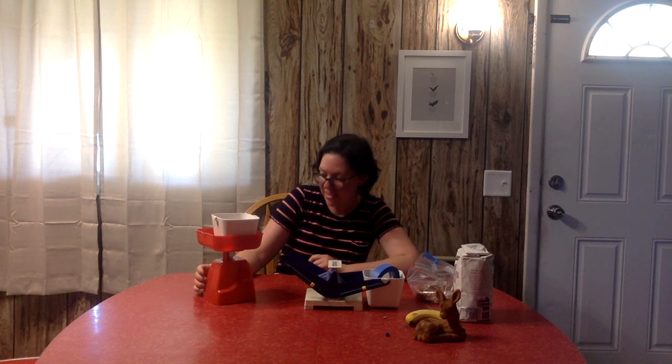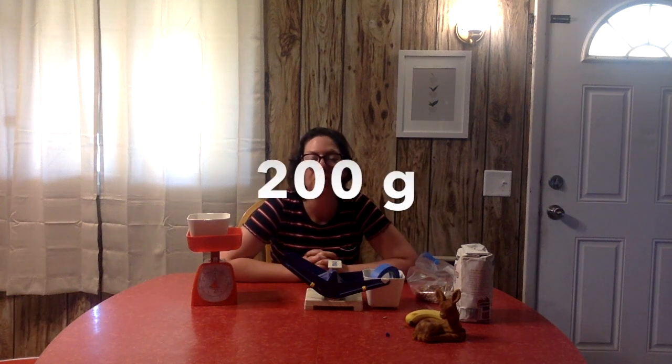Okay, the painter's tape is going onto one side. Okay, we have found the balance again. So I'm going to put this bucket of beans onto our scale. Okay, oh my gosh, you won't believe this. The bucket with the beans is 200 grams. Straight up, 200 grams. So write down 200.